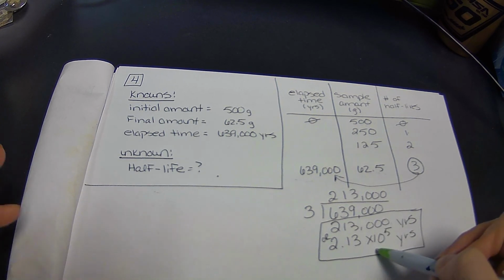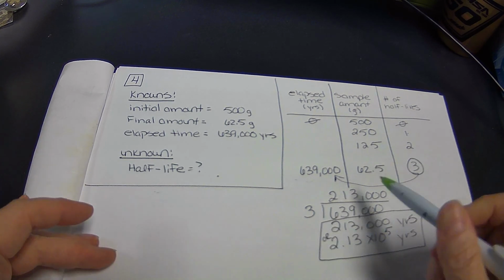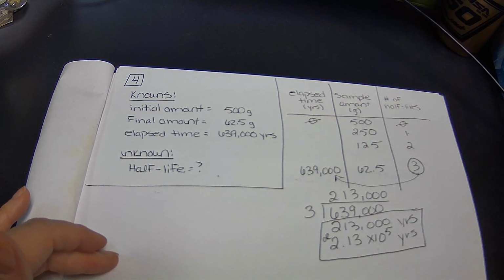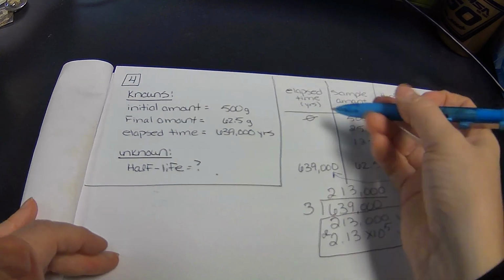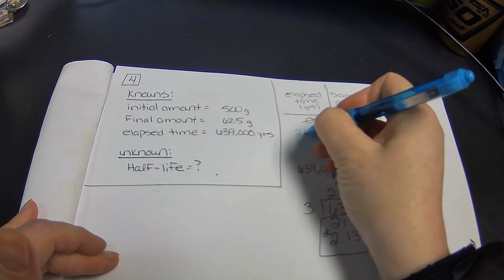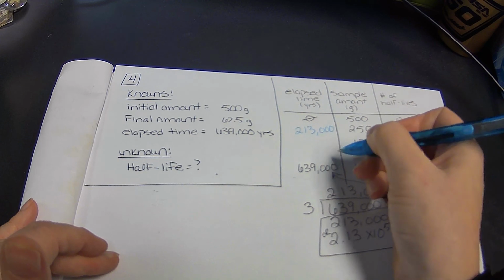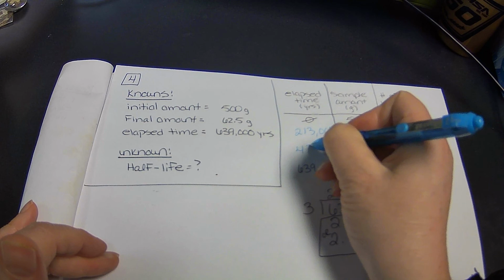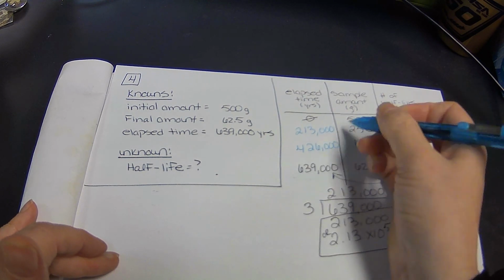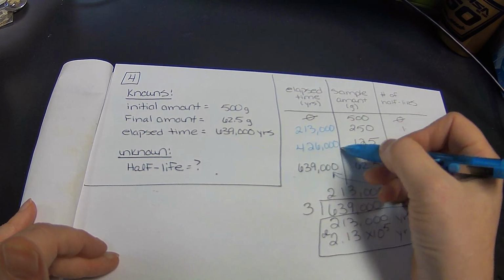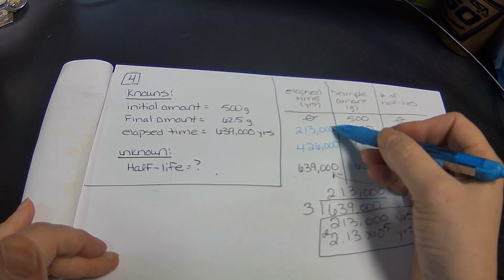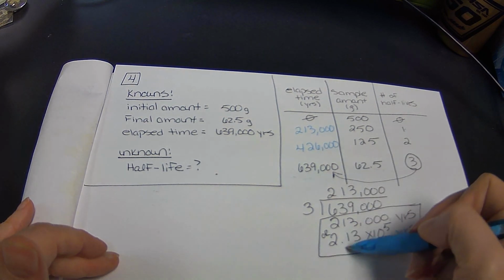If I want affirmation, if I want to go back and confirm that that is in fact correct, so I'm not just getting a number out of my calculator, go back up here, and you could use a different color. Can you say that your first half-life is 213,000? And then if I add another 213,000 years, that would be 426,000. Add another 213,000 to this, and sure enough, I get 639,000. So that's another way that you can confirm that you have indeed found the correct number of half-lives.